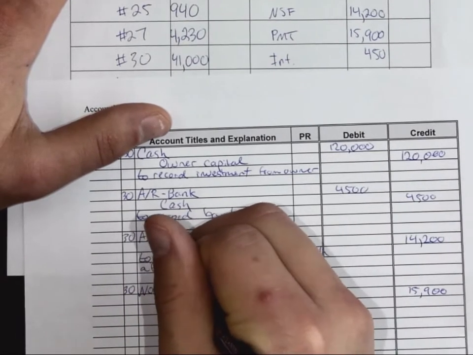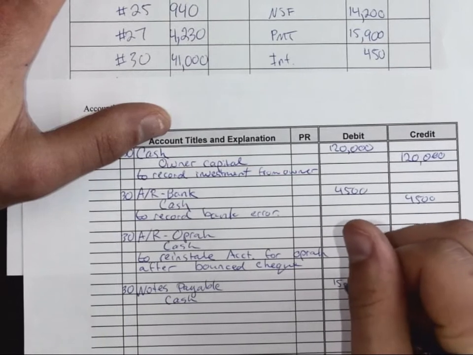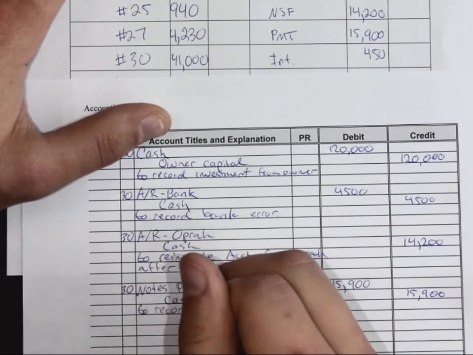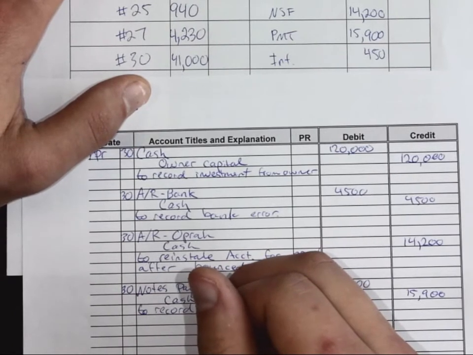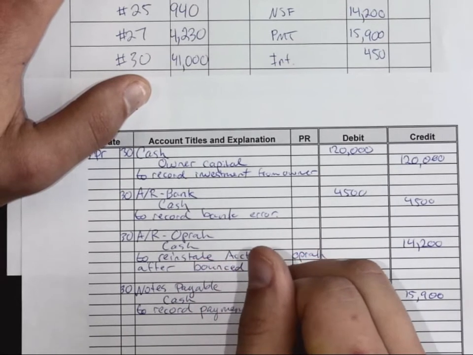Notes payable. To record payment to loan.